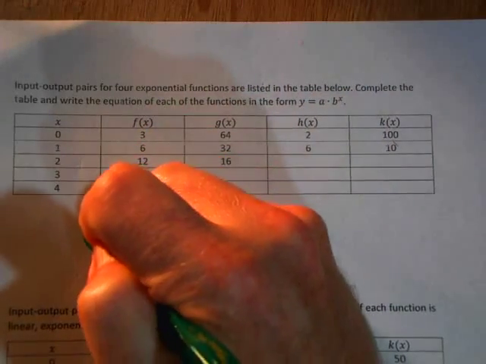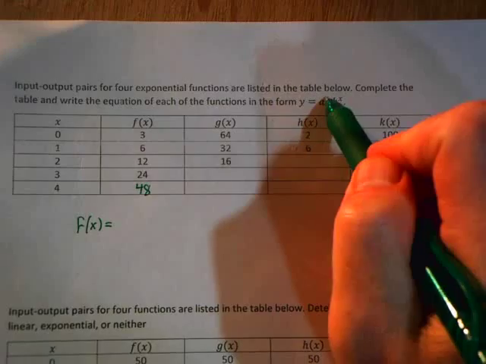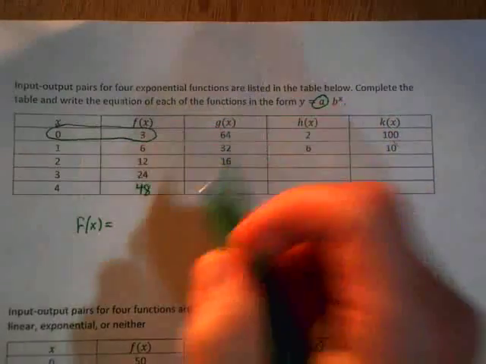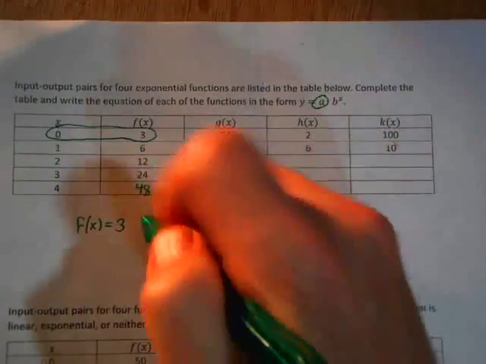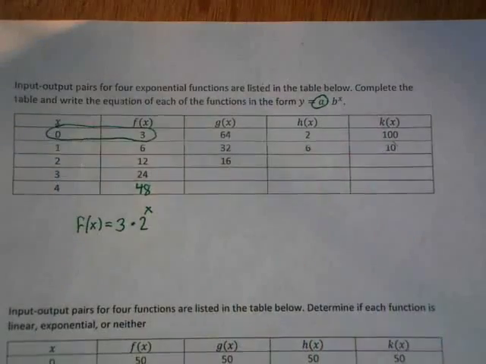And then our function would be f of x equals, remember that a gives you the y-intercept, so a is 3, and then the base is your multiplier. We're multiplying by 2 each time, so our base is 2, so we end up with f of x equals 3 times 2 to the x.